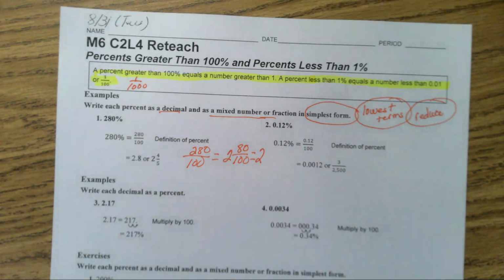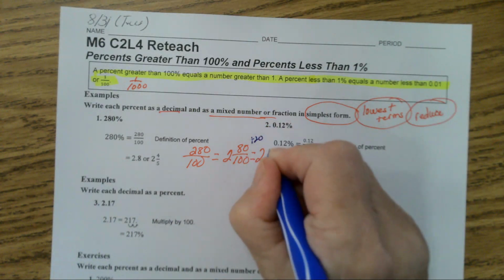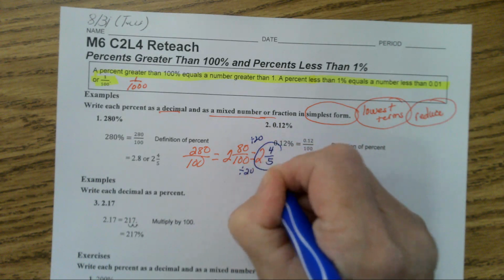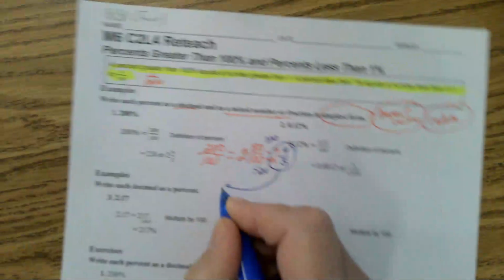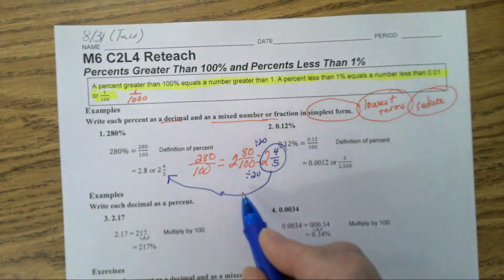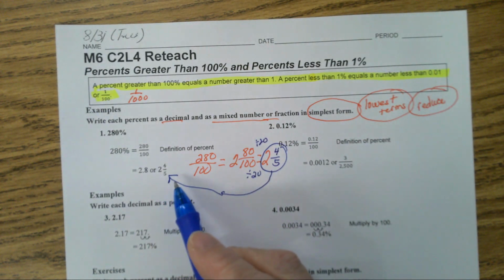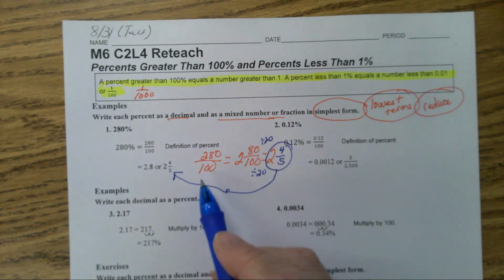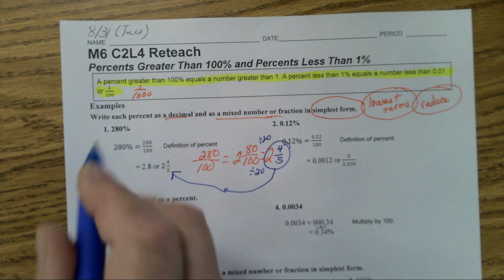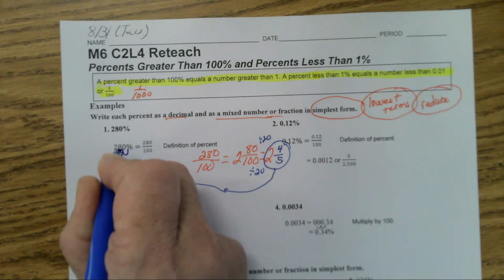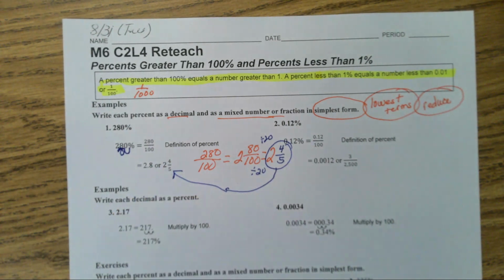You could divide them both by 20. 80 divided by 20 is 4. 100 divided by 20 is 5. That is how you get the mixed number 2 4/5. You should be writing this down. Now the decimal is very easy. How do you change a percent to a decimal? You move the decimal point 2 places to the left, and that's how you have 2.8.